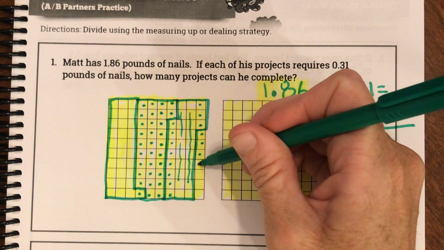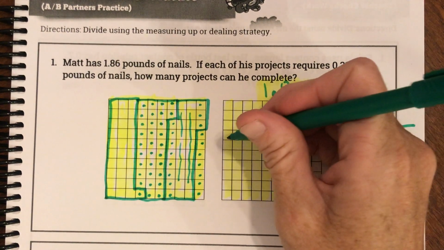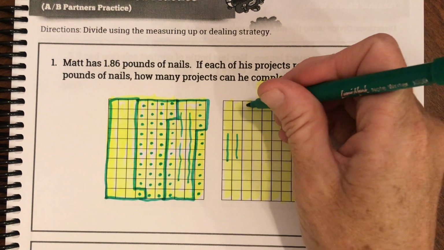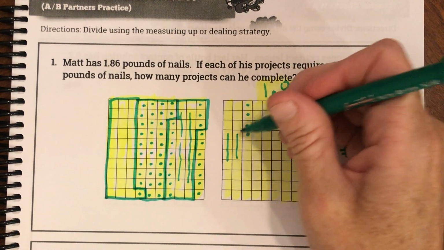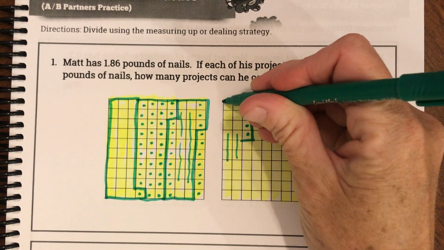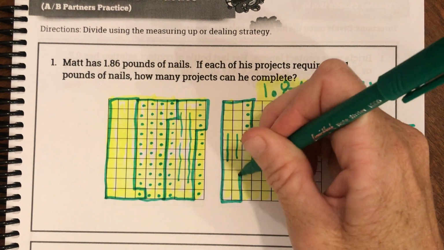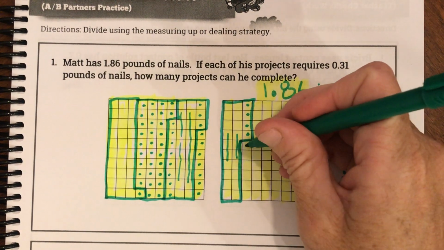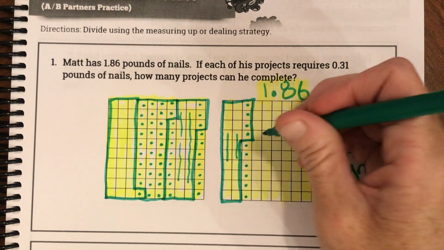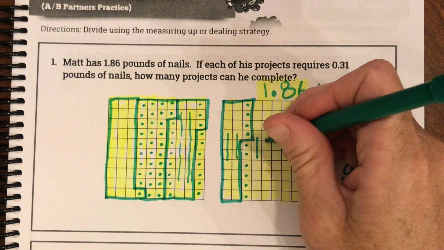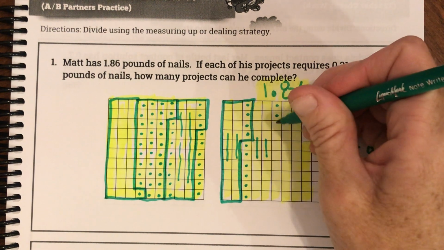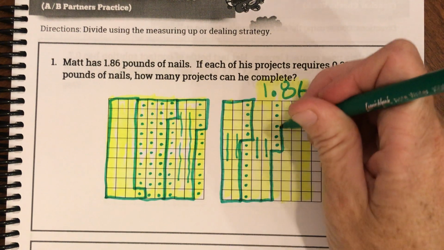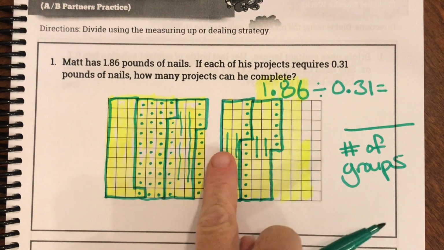Ready? 1, 2, 3, 4, 5, 6, 7. Plus those 10s, 17. Plus those 10s, 27, 28, 29, 30, 31. Okay, so he has 4 groups now. Okay, ready? 1, 2, 3, 4, 5, 6, 16, 26, 27, 28, 29, 30, 31. Okay, so he has 5 groups.